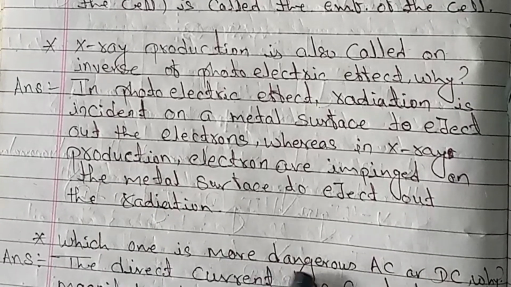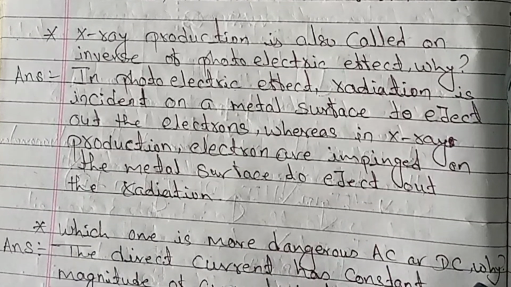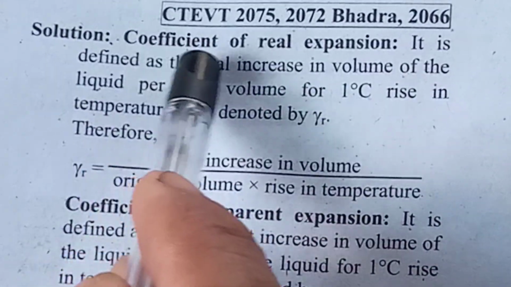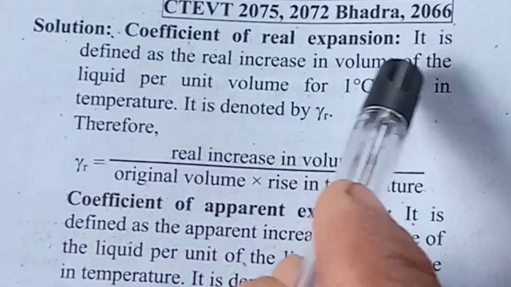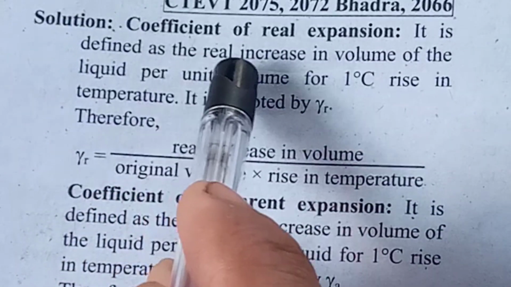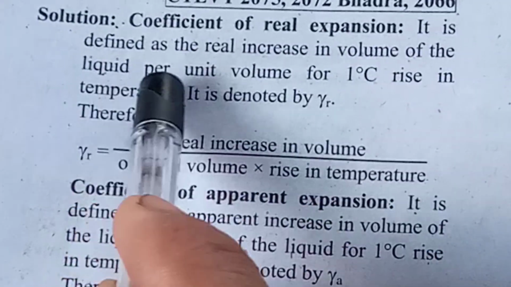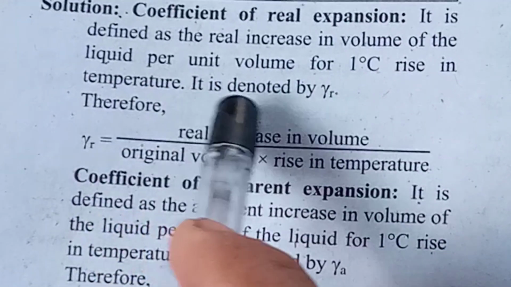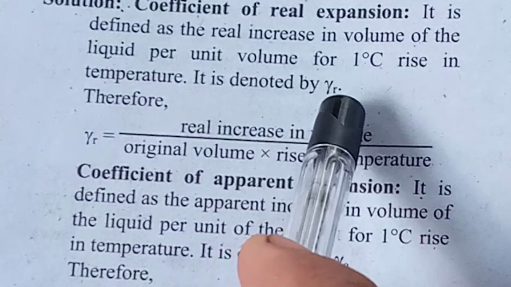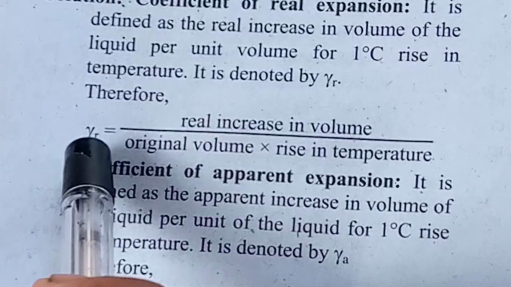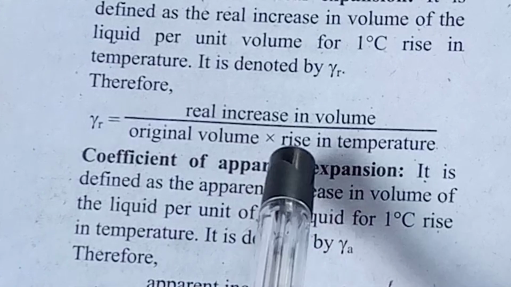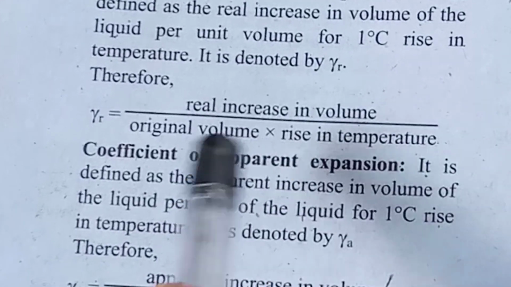Coefficient of real expansion. It is defined as the real increase in volume of the liquid per unit volume for 1 degree Celsius rise in temperature. It is denoted by gamma R. Therefore, gamma R is equal to real increase in volume per original volume into rise in temperature.